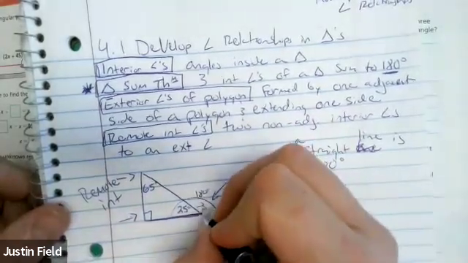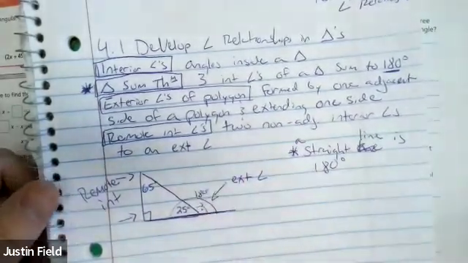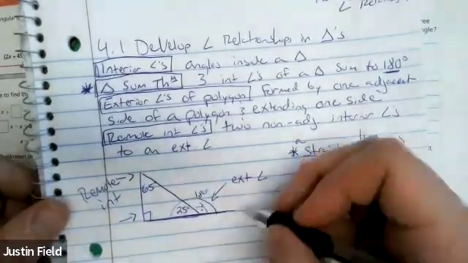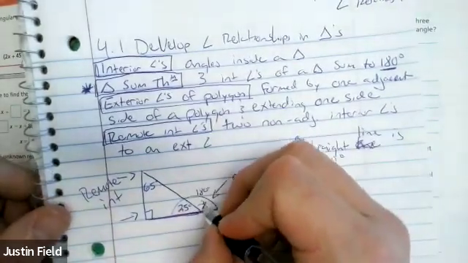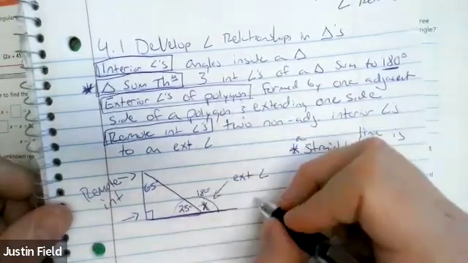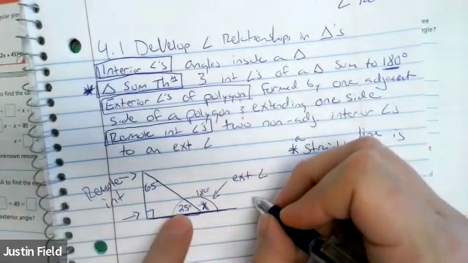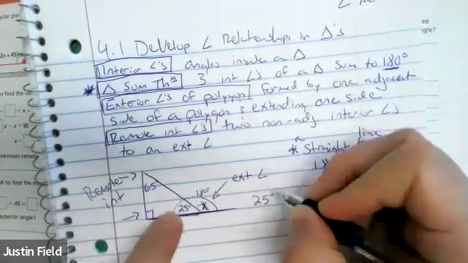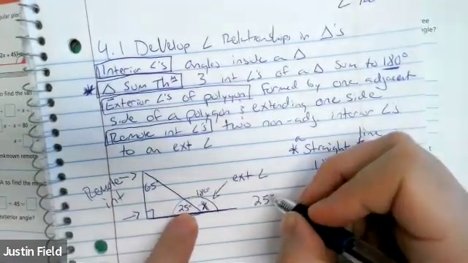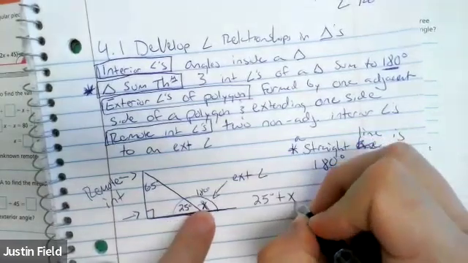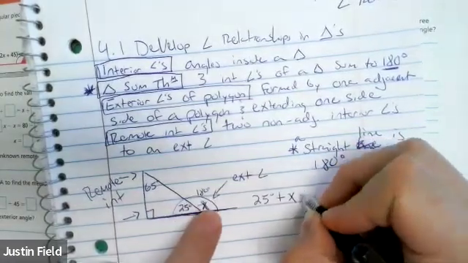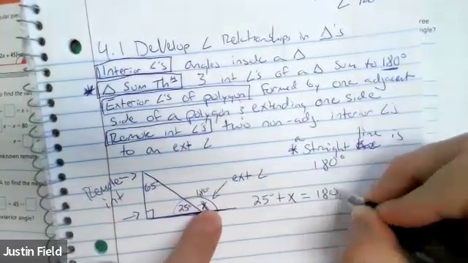So the question is, what is the measure of this exterior angle? Well, if we don't know it, we can call it x, right? But if we know that the straight line is 180, then we could say 25, this interior angle of the triangle, and x, if you add them together, you would get 180.